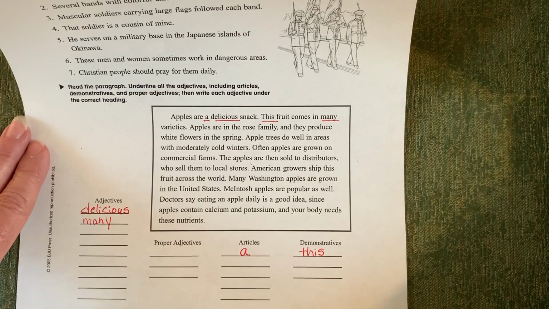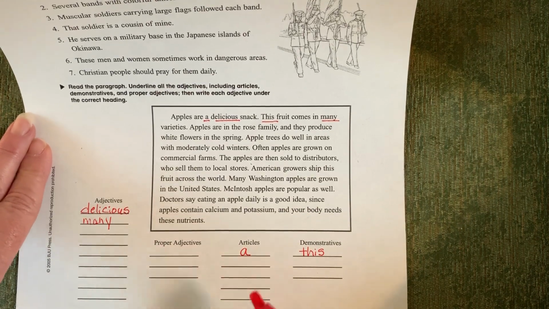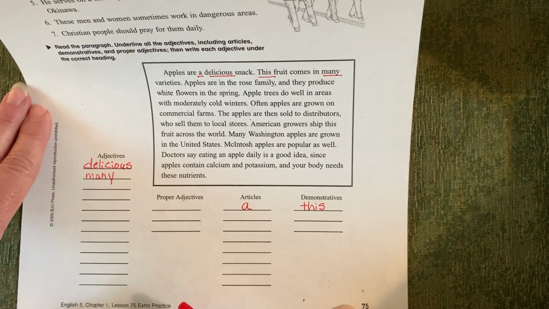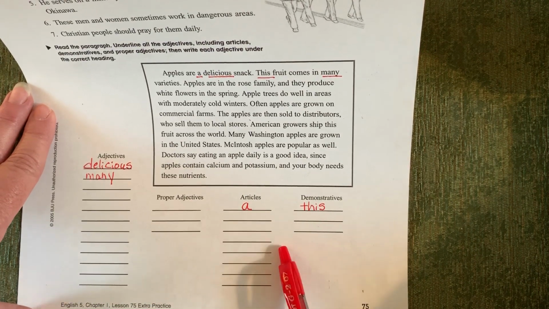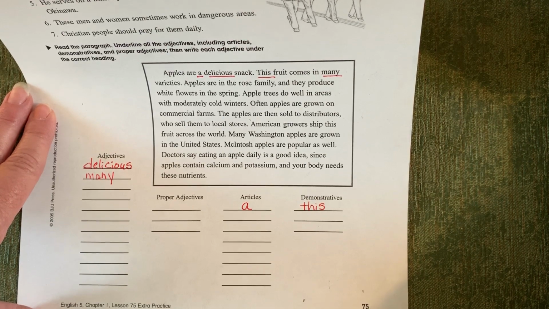Okay, so I hope that helps you understand. So you're looking for enough adjectives to fill up all of the lines. And it's okay if you're writing the same adjective more than once. That's going to happen particularly over in this column. Give you a little hint there, okay? So if you see the same one more than once, you just have to write it as many times as you find it in the paragraph.